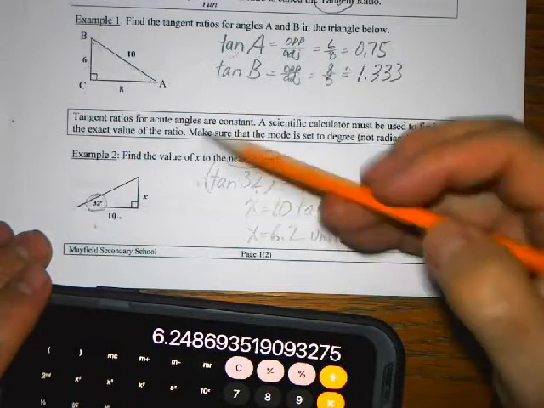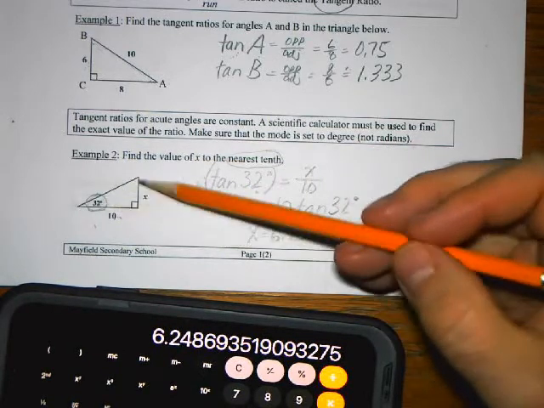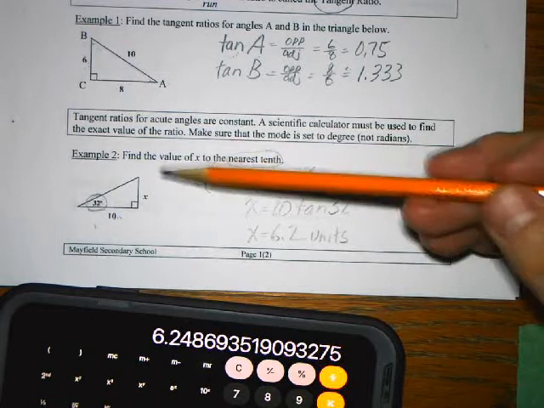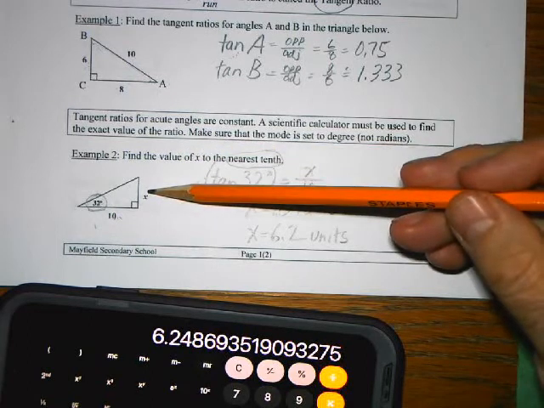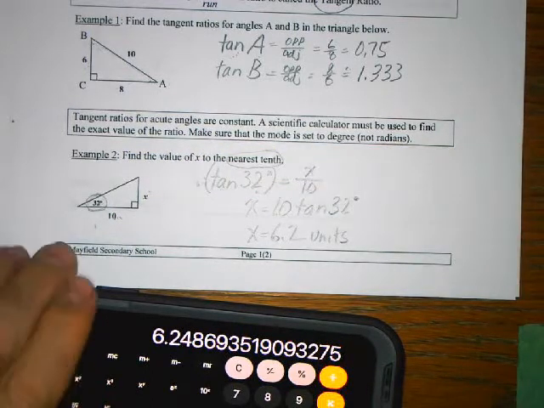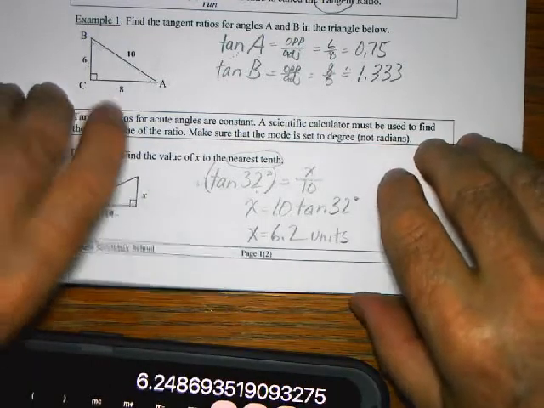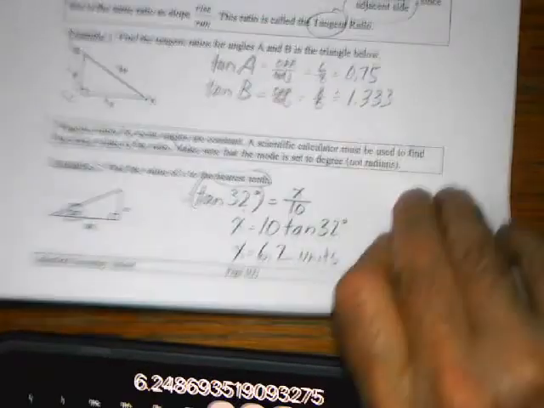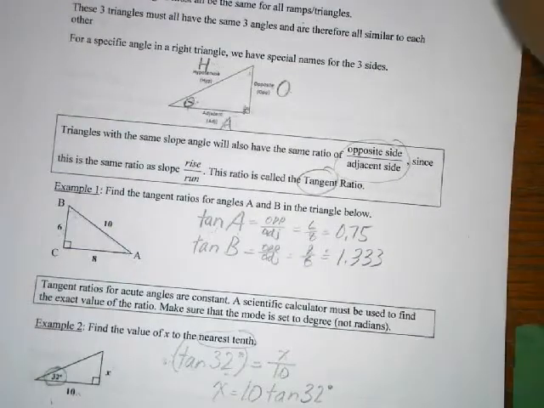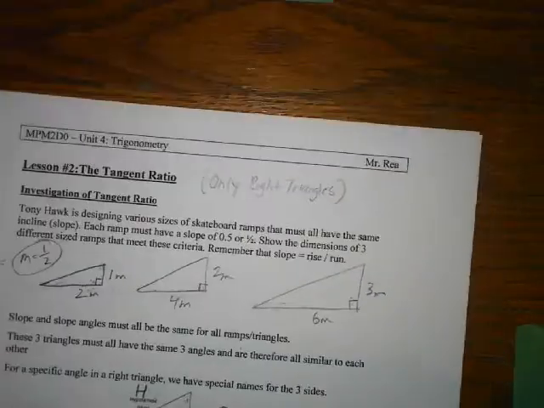So we know that if that's a 32-degree triangle and that side is 10, that's going to make that side 6.2. Okay, so we've figured out our first trig calculation to find an unknown side length using one of these new buttons on the calculator. Okay, so let's try another question.